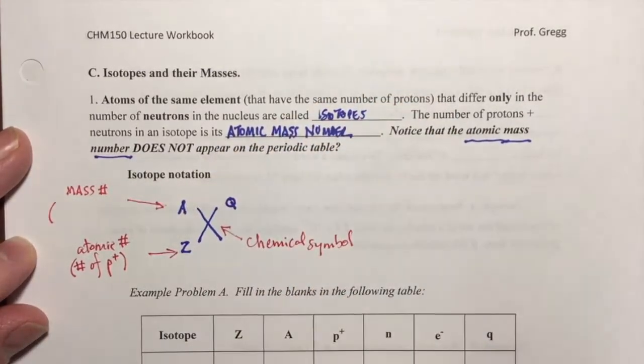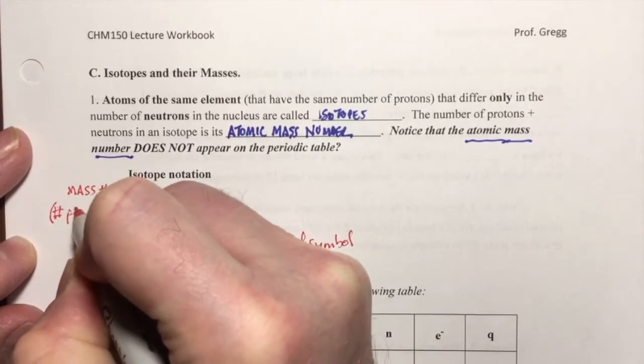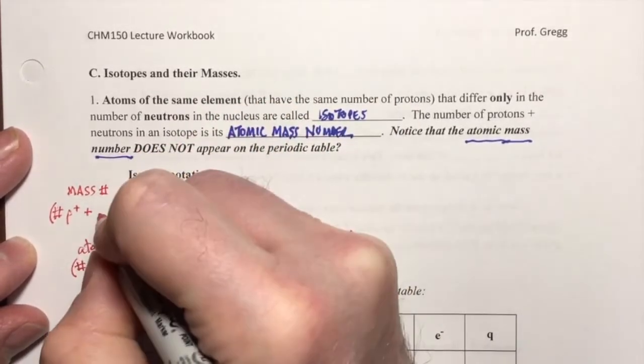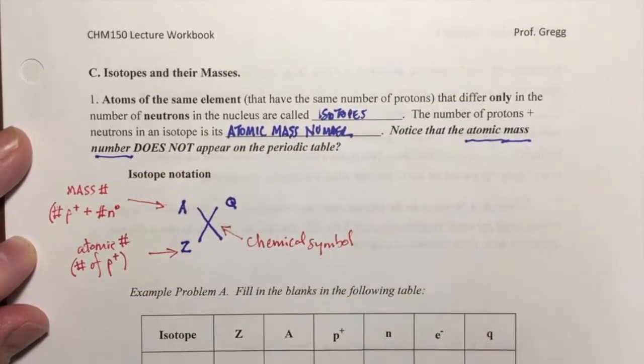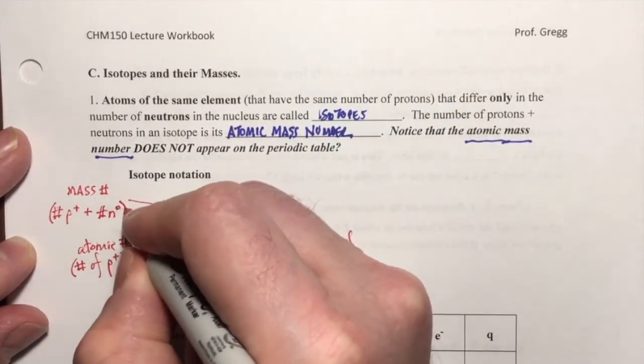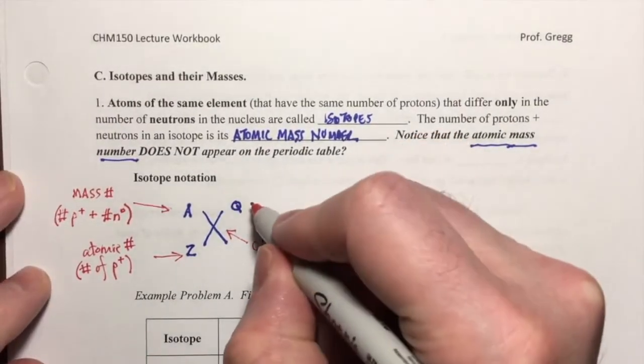And what is the mass number? We know it is the number of protons plus the number of neutrons. And neutron, I'm going to give a 0 charge there because neutrons are neutral. Okay. Q over here.